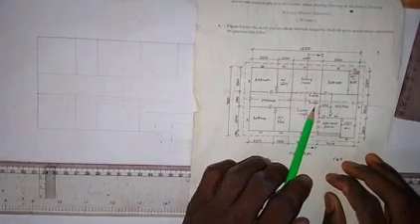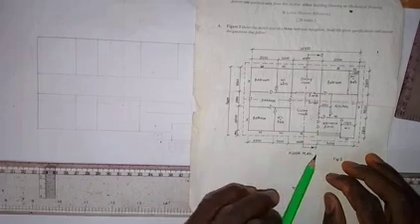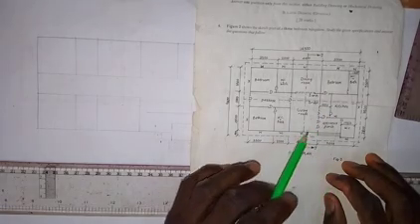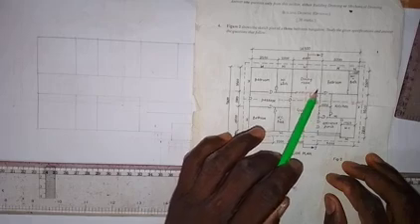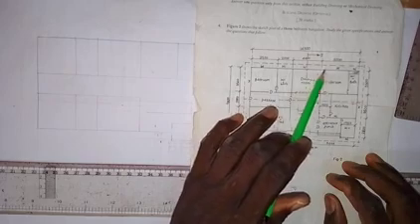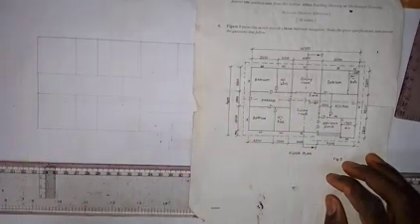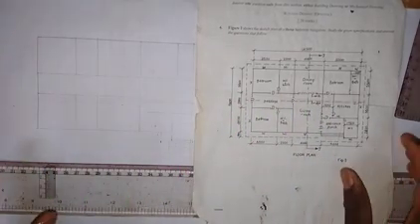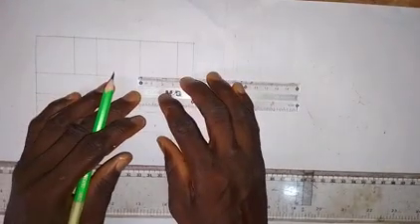So other dimensions that we have here, we also have the distance from here to here to be 1500. From here to here is 1500. So what we are going to do is take 1500, that is 15 millimeters, from here to here, so that we can get this line. So I've taken a measurement of 15 millimeters.